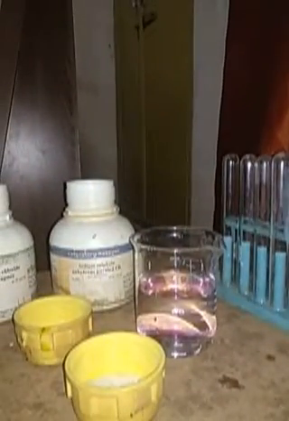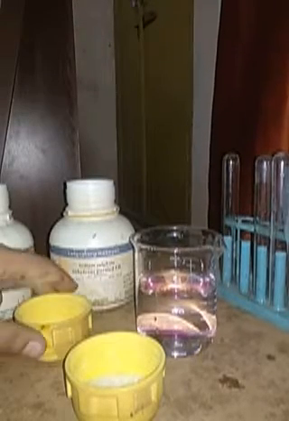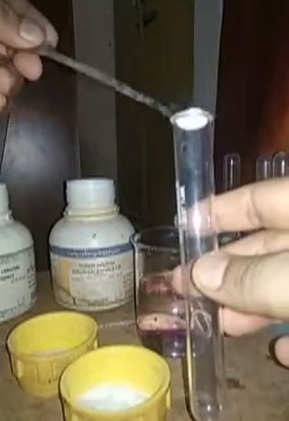In another test tube, we are going to take some crystals of sodium sulfate. So you can see the other crystals, of sodium sulfate. These are the crystals of sodium sulfate that we are going to add into the test tube.